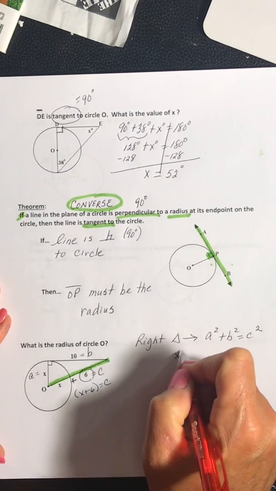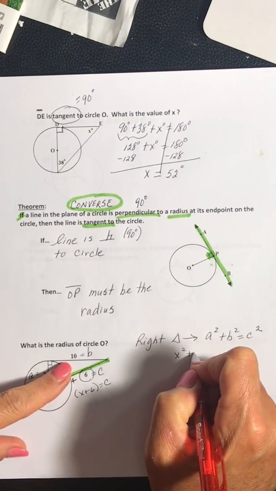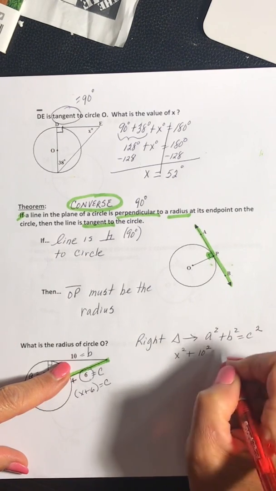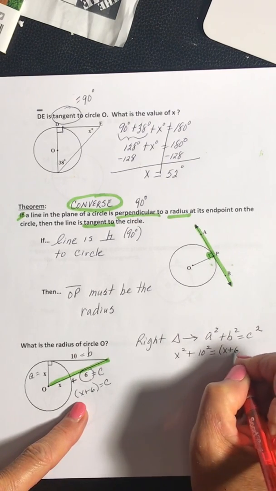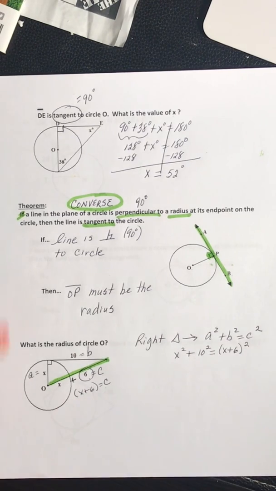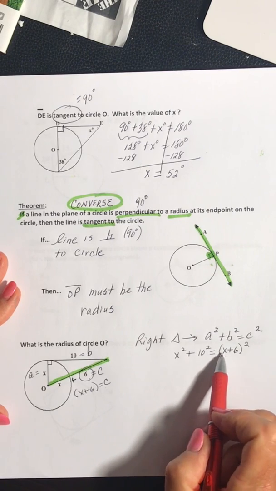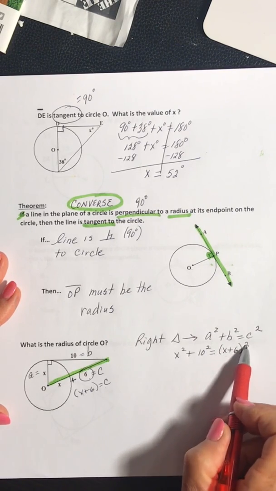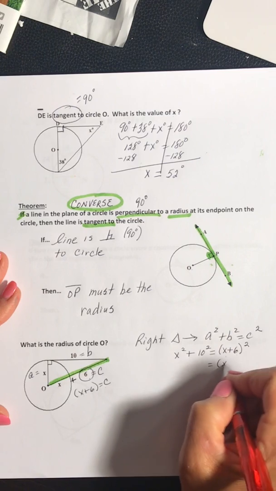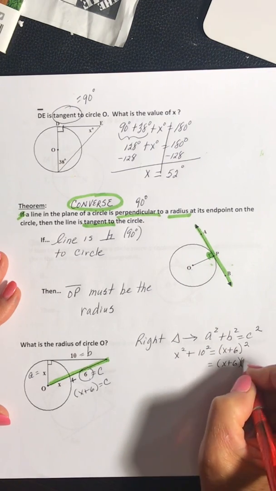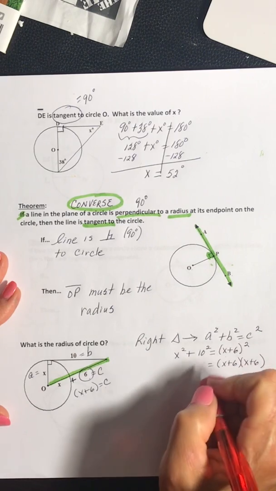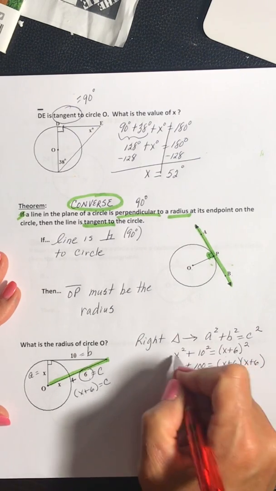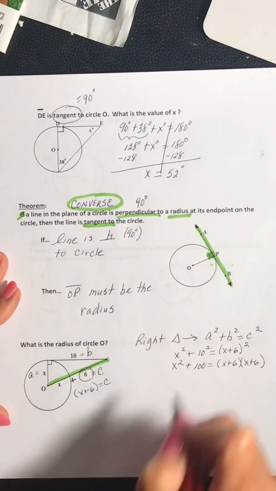We end up with x squared plus 10 squared equals x plus 6 squared. And don't forget, this is x plus 6 squared, which is simply x plus 6 times x plus 6. We know that 10 squared is simply 100, and x squared is x squared.